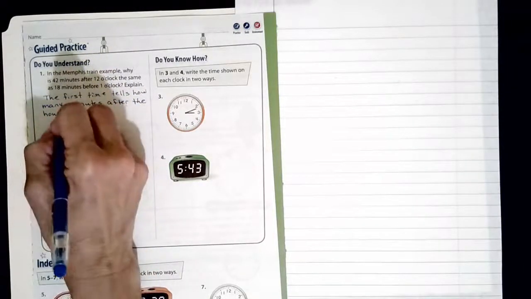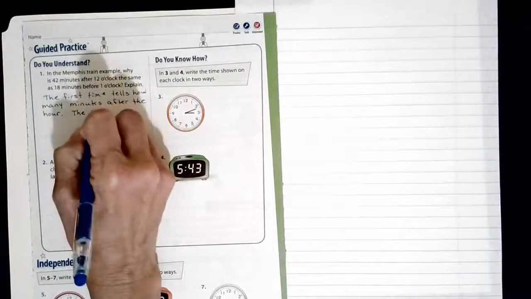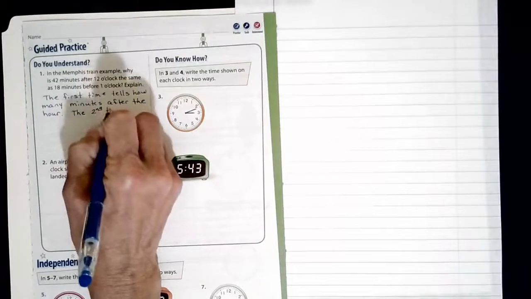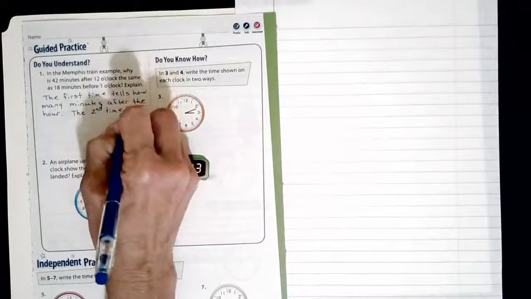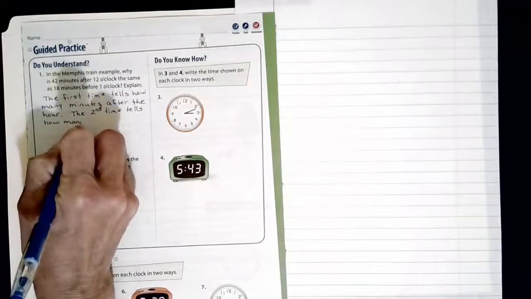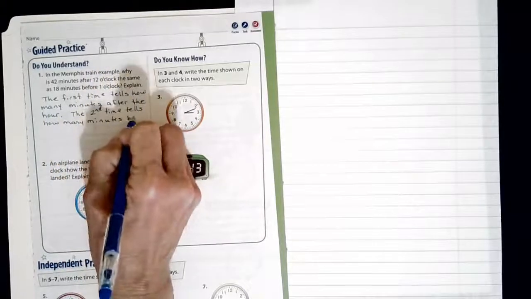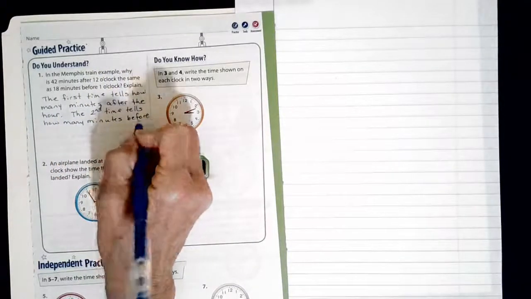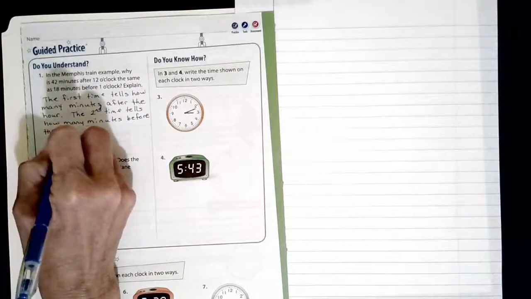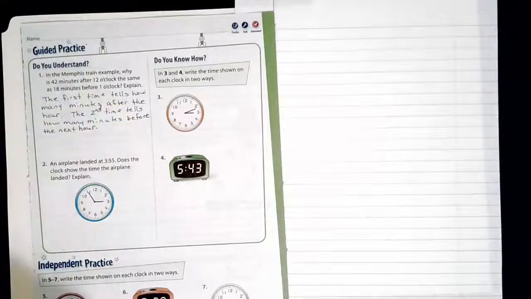The second time tells how many minutes before the next hour. They both are using minutes to describe the same time that occurs between 12 and 1 o'clock.